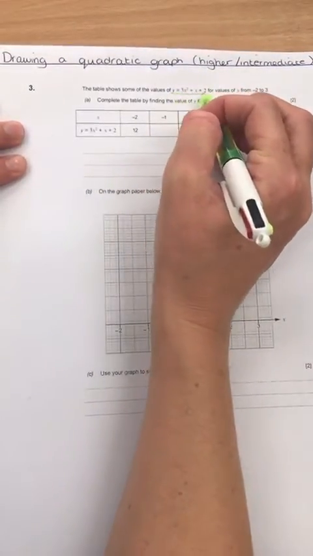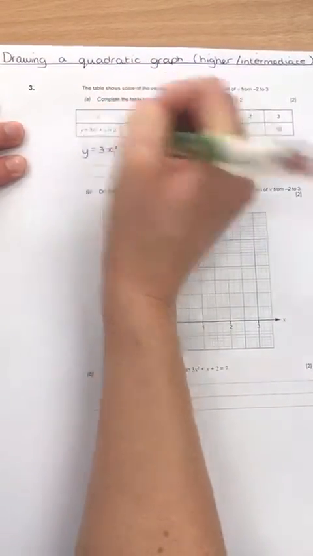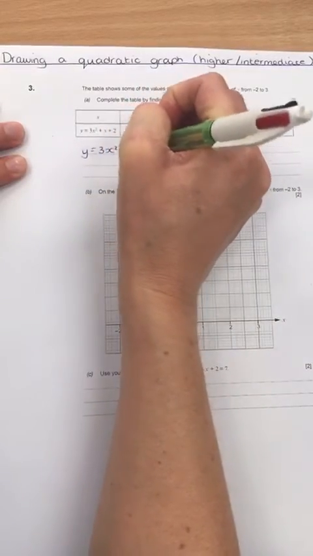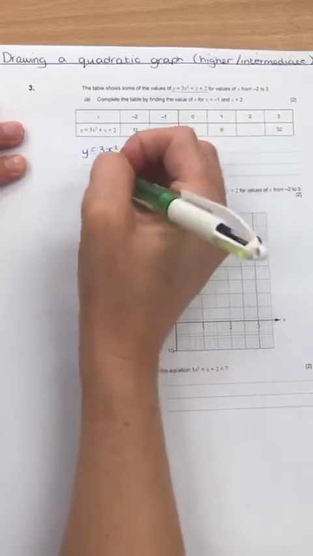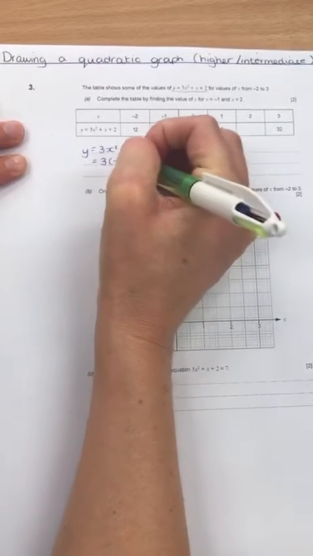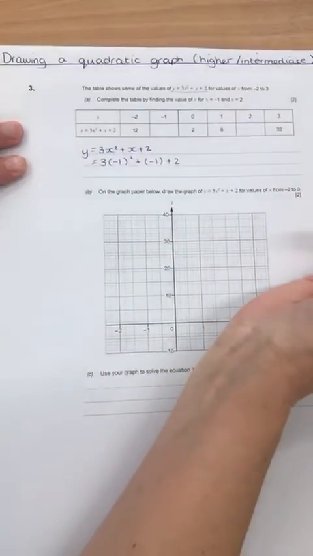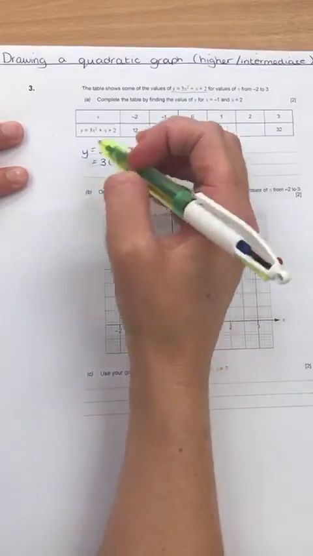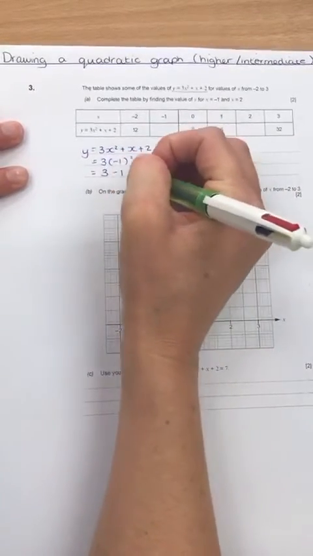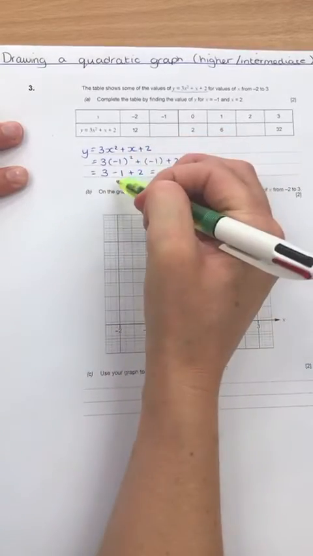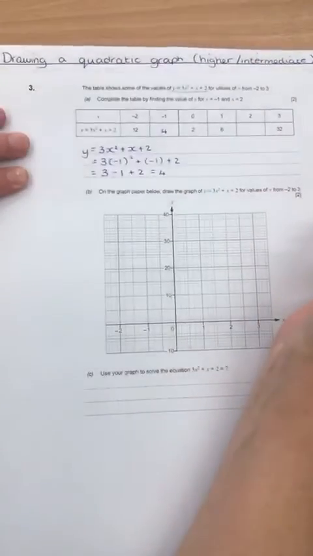I'm using the formula from there. So I have y is equal to 3x squared plus x plus 2. For the first gap, I have the value for x as -1. So I'm substituting -1 into the equation, keeping the number in brackets so I don't confuse any signs. -1 squared is 1, multiplied by 3 is 3. If I have plus and a minus, that becomes -1 plus 2. So I have 3, take away 1, add 2, gives me a total of 4. So there's a 4 there.